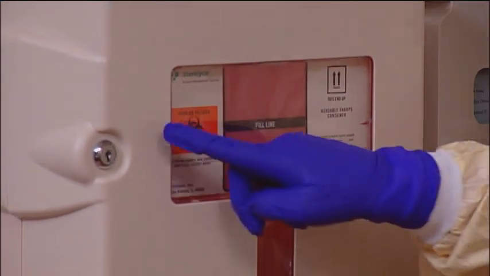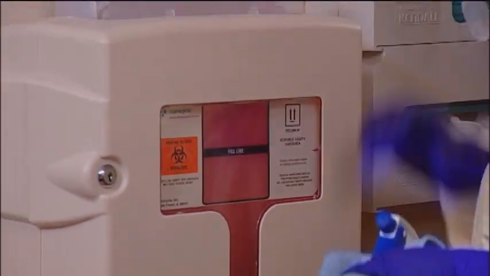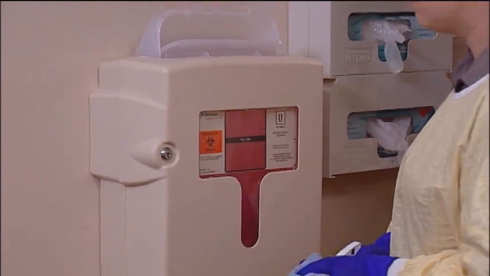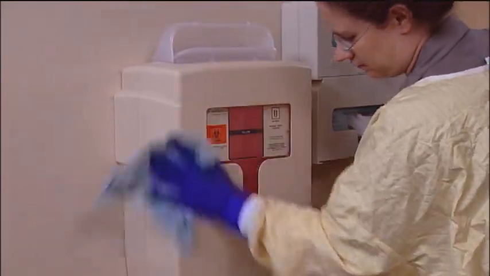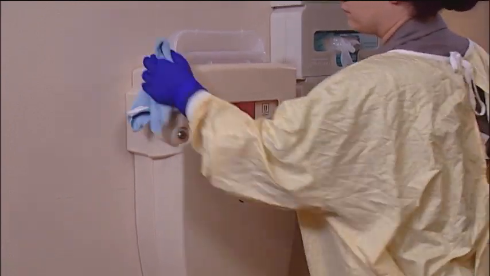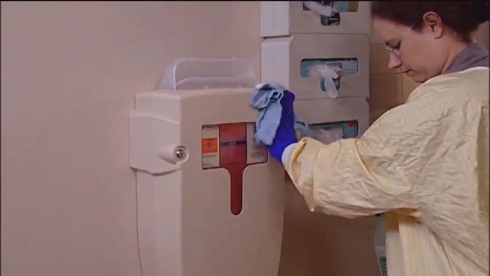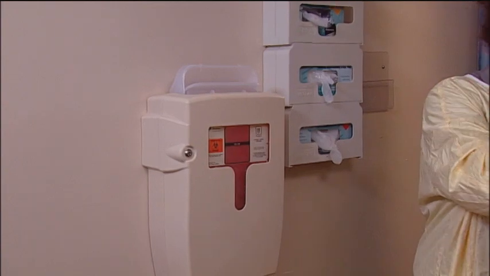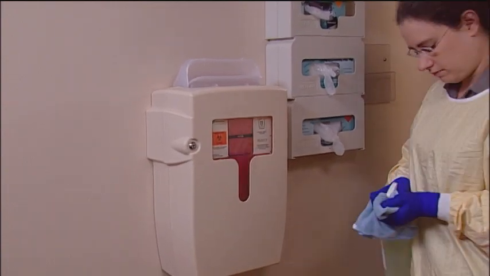Tanya will visually inspect the sharps container to assure it's not past the fill line. If the sharps container is full, she will close the liner and remove and replace. First, using an EPA-registered cleaner disinfectant, she will clean all surfaces of the sharps container. Next, she will disinfect.